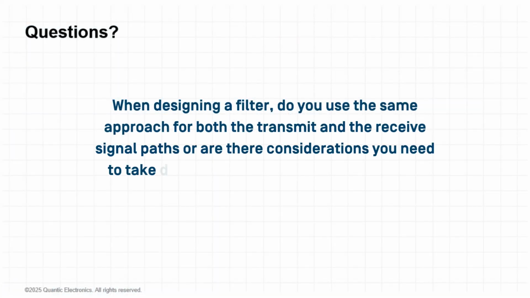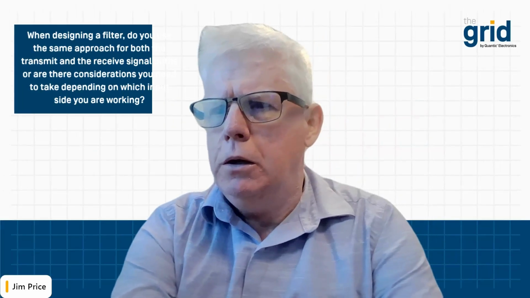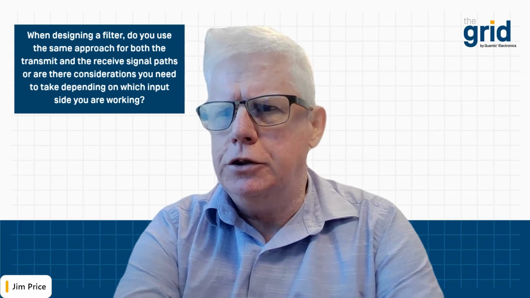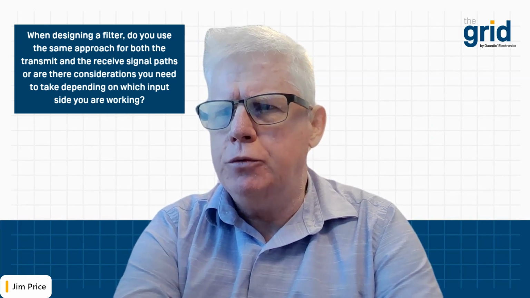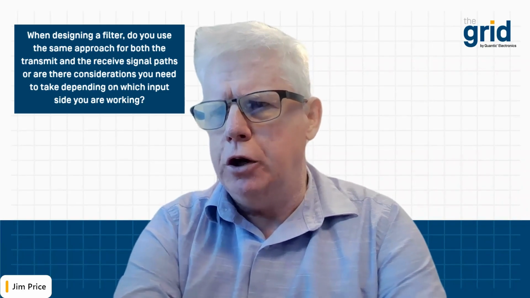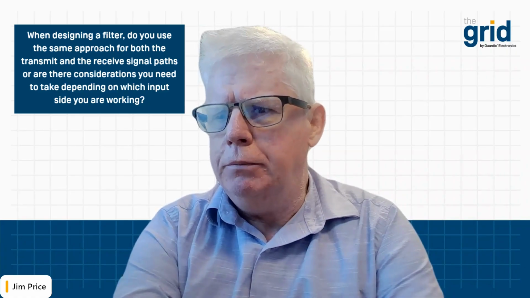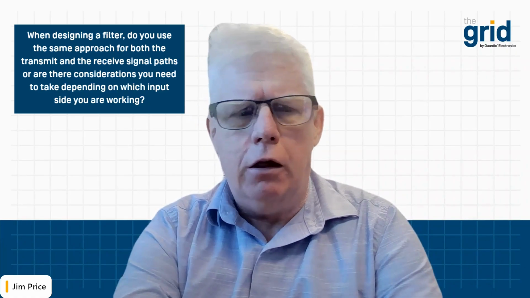When designing a filter, do you use the same approach for both the transmit and the receive signal paths, or are there considerations you need to take depending on which input side you are working? Yeah, it's pretty much the same. The only consideration is a lot of times when you're transmitting, you're in a higher power situation, so that might ultimately determine the type of technology that you want to use.